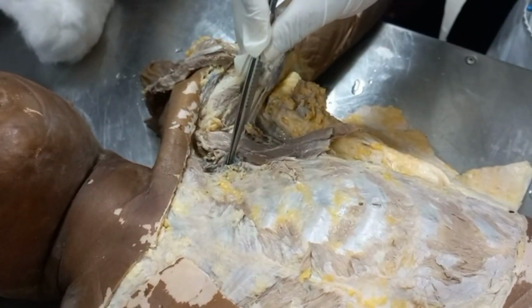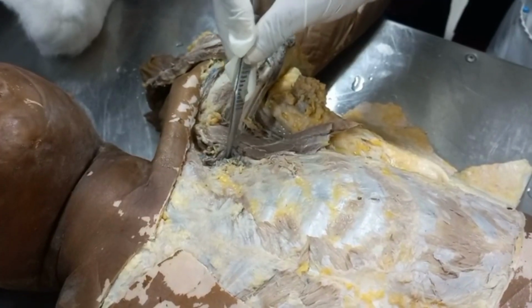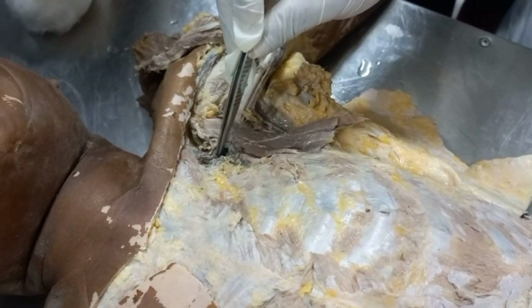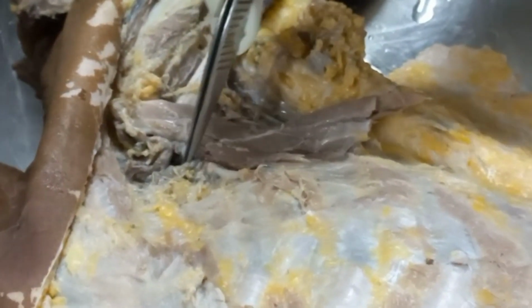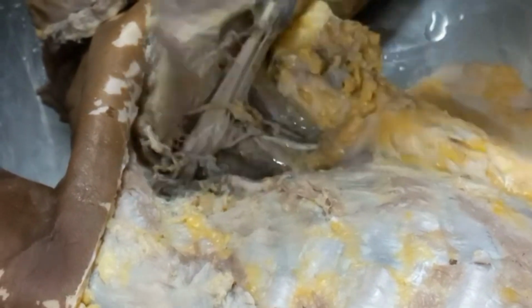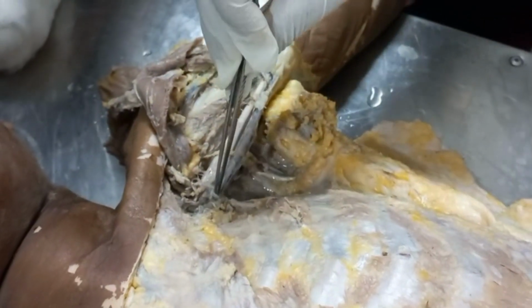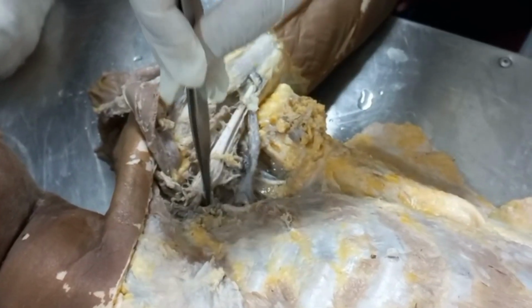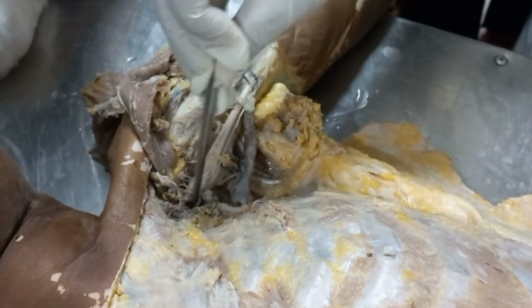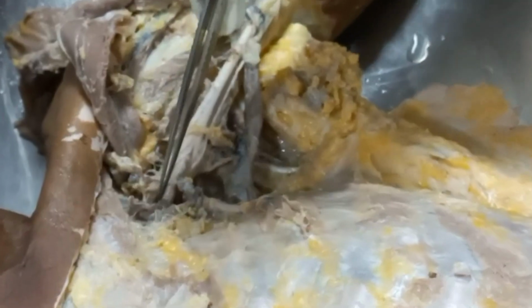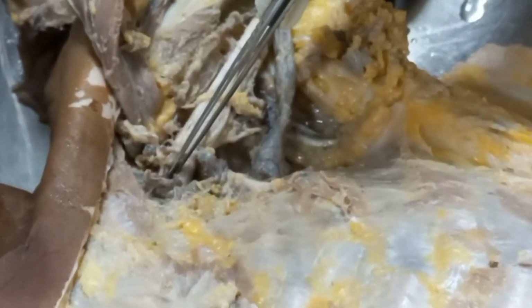Posteriorly, if I touch here, I'll be reaching the first and second digitations of the serratus anterior muscle. Along with that, the medial cord of the brachial plexus. Medially, always on the medial side of the axillary artery, we have the axillary vein. Laterally, this is the lateral aspect, here we have both the lateral as well as the posterior cord of the brachial plexus.